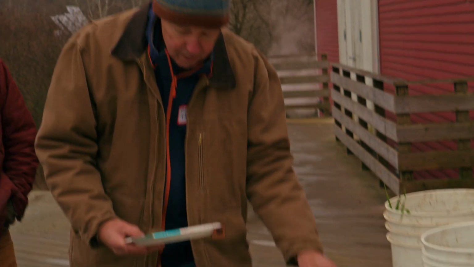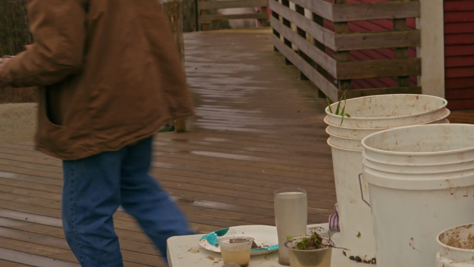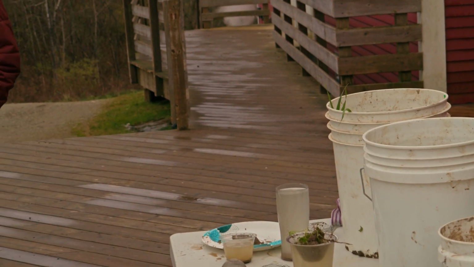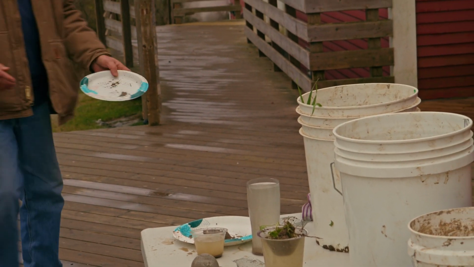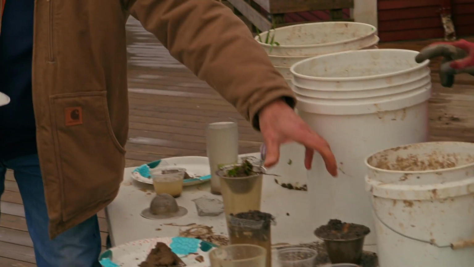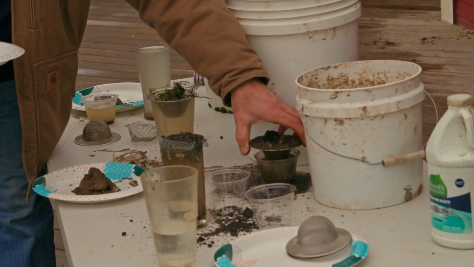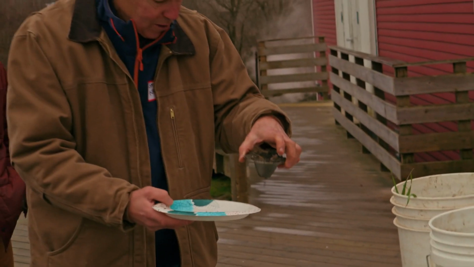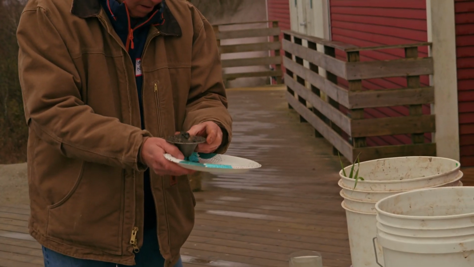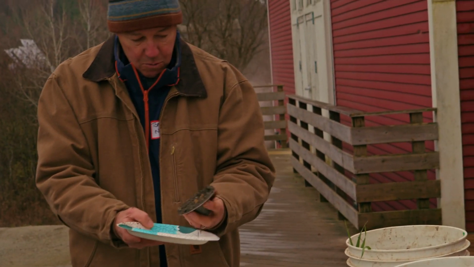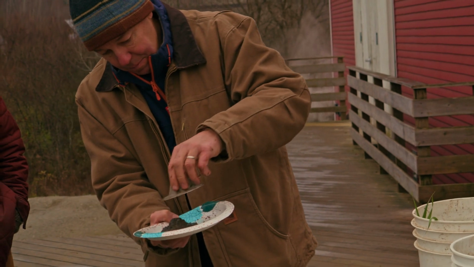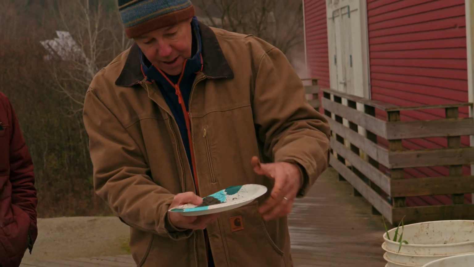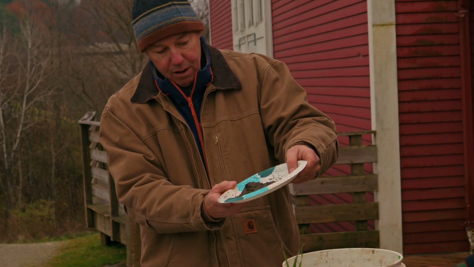I'm going to just try one more, and this is from the roadside. This is probably going to be a huge mess, but I'm going to do it anyway, just for the hell of it. I can even see rocks in this one. So that's really an indication of it.